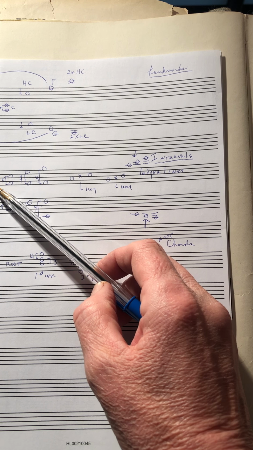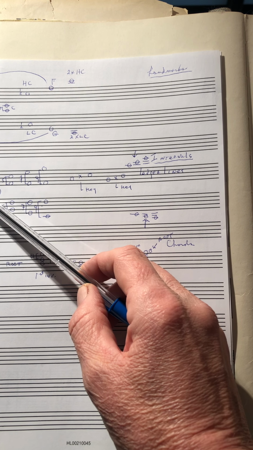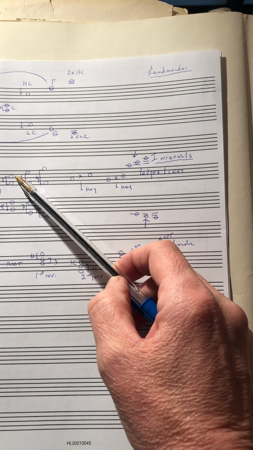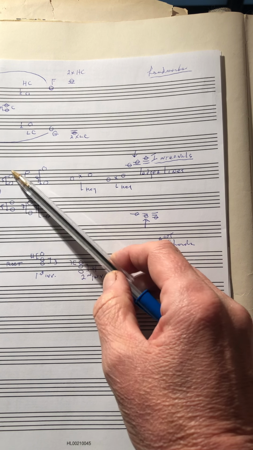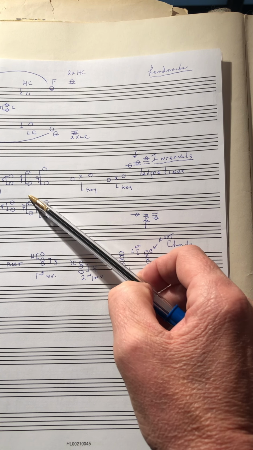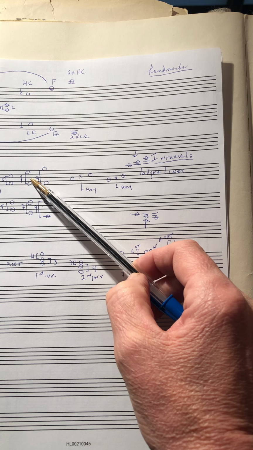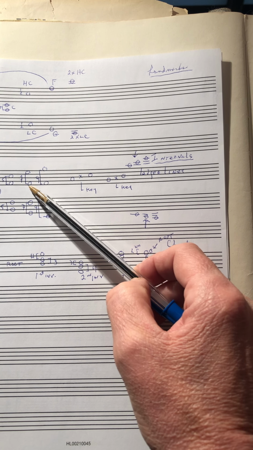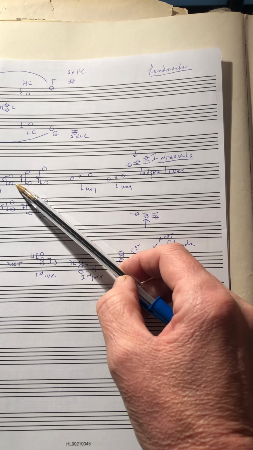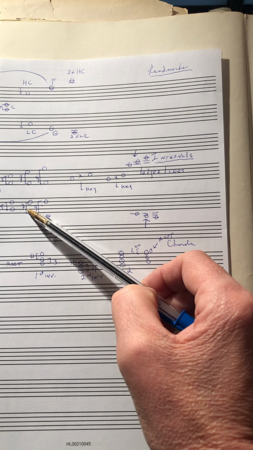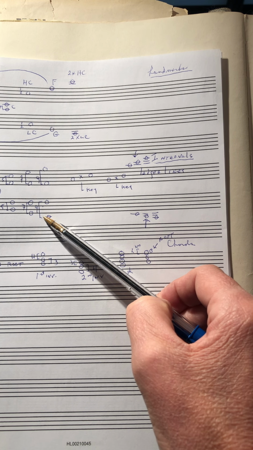If I have notes a space apart, I have a third. If I have notes 2 spaces or 2 lines apart, I have a fifth. 3 spaces, 3 lines, 1, 2, 3, 4 spaces, and 5 spaces, we have a 7th and a 9th respectively. Same goes for lines. Okay.